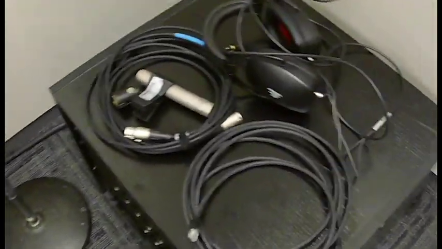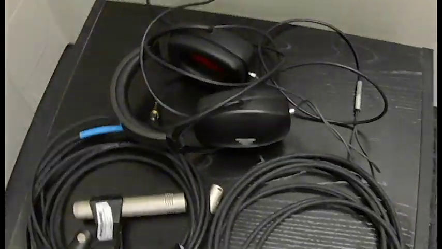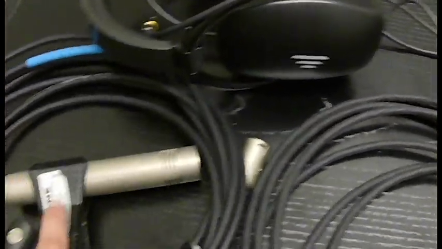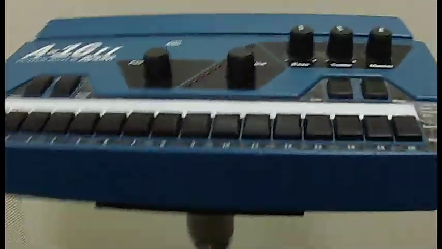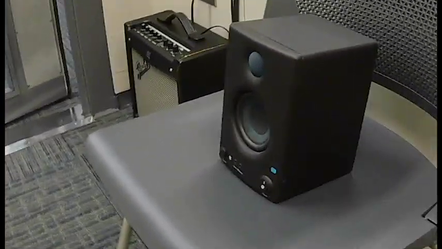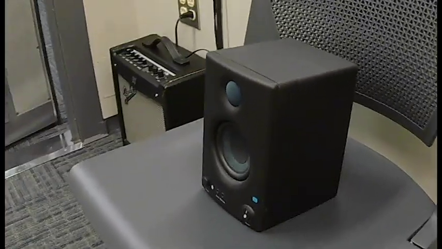We have right over here conveniently everything you need to do the proficiency. We have a microphone with a clip, a mic cable, an Aviom cable, a pair of headphones, and here is an Aviom conveniently right there. So now we just need to get started by miking up this speaker.